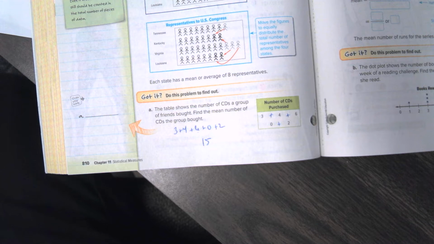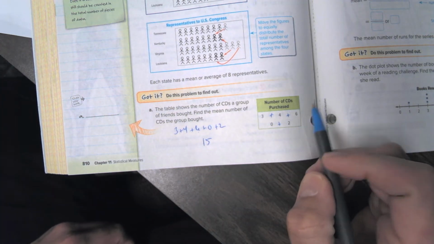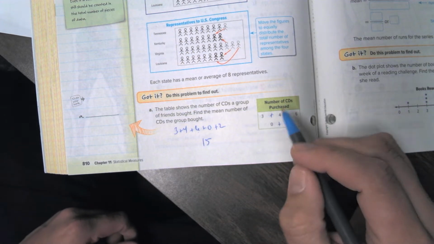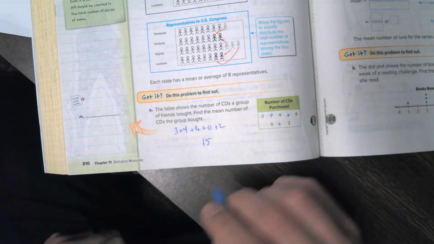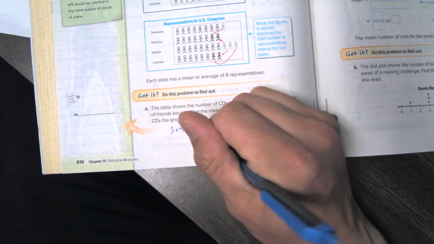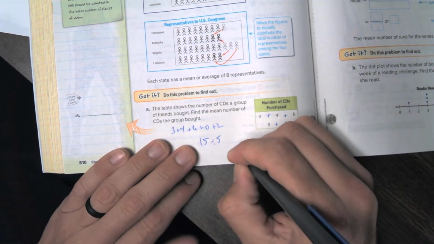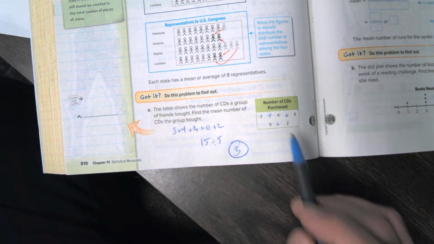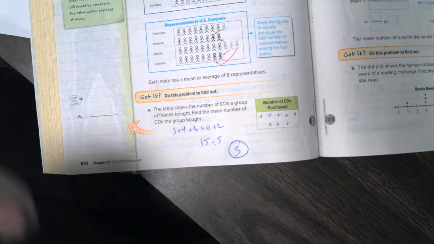Now, to find the average, the mean, we're going to take the total and divide it by how many CDs they purchased, or how many friends there are. So, 1, 2, 3, 4, 5. So you're going to divide it by 5. Okay, and you get 3 is your average. Okay, so you're adding them all up first, then dividing by how many numbers there are.